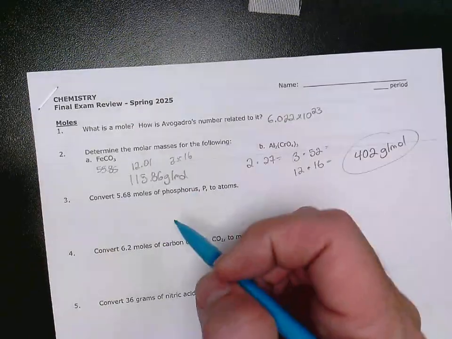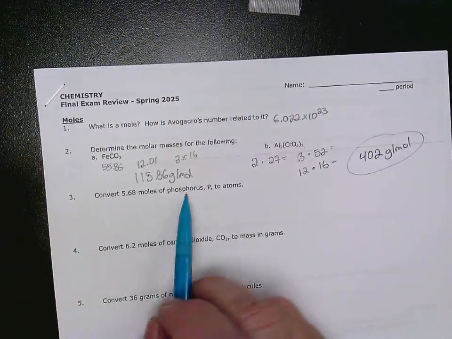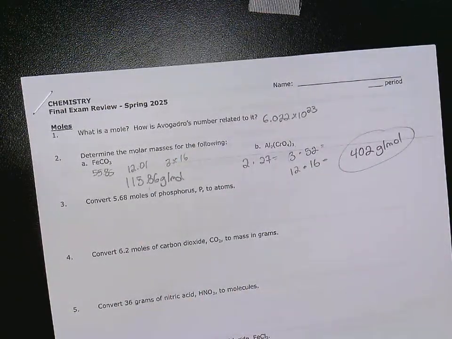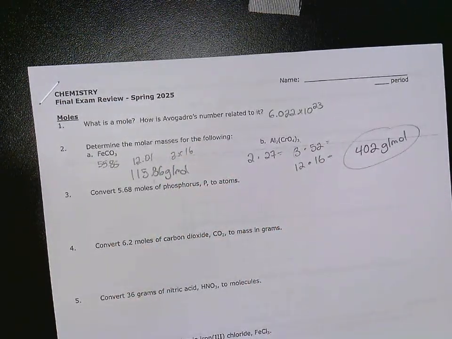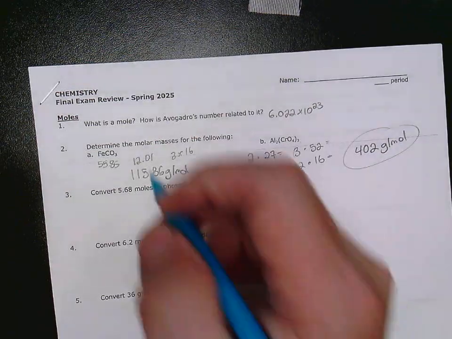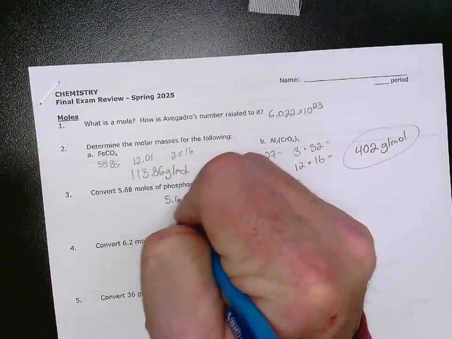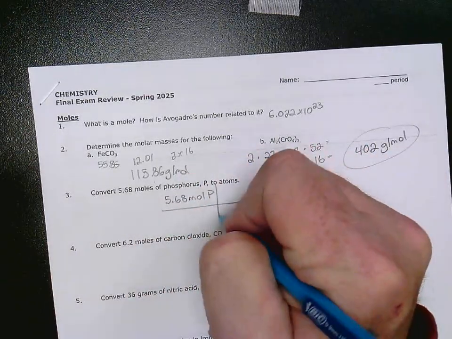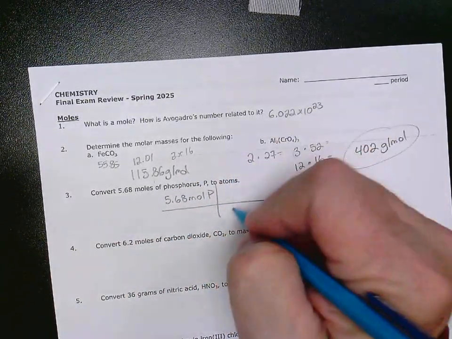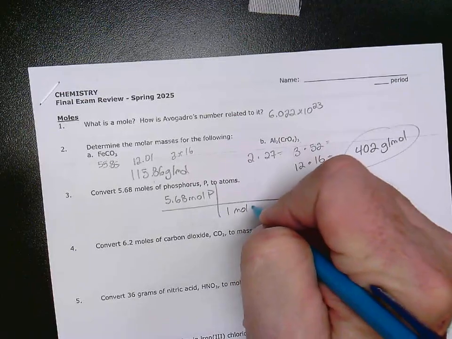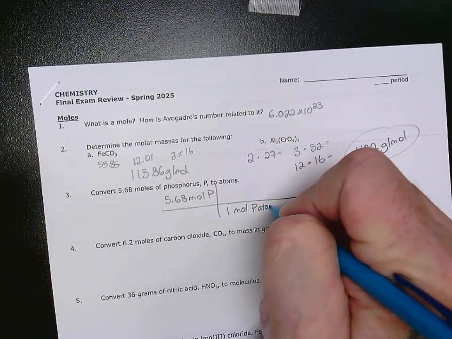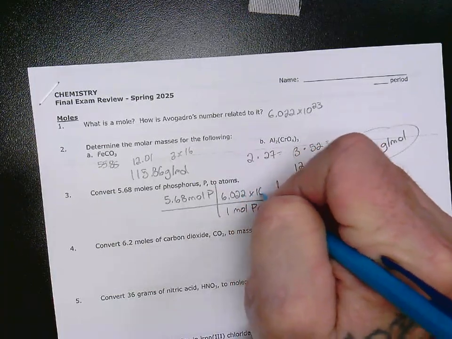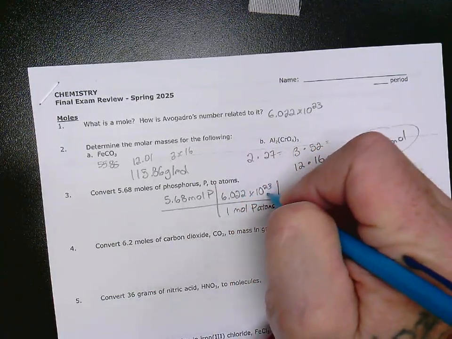All right. Convert 5.68 moles of phosphorus into atoms. So first we got conversions, and then later we'll have stoich. We have no balanced equation, so we know this is not stoichiometry. So what I know is that for every 1 mole of phosphorus atoms, there are 6.022 times 10 to the 23rd atoms.